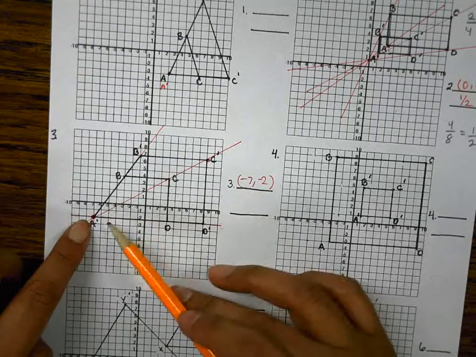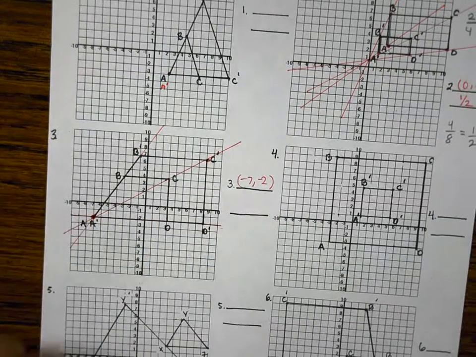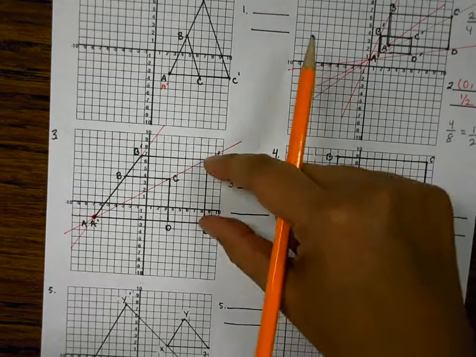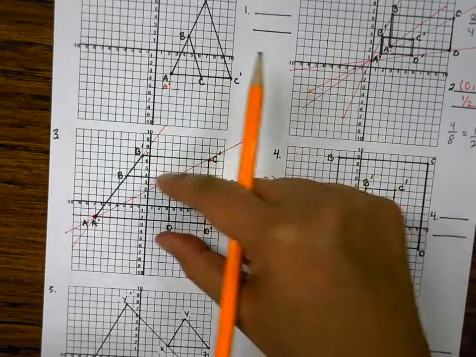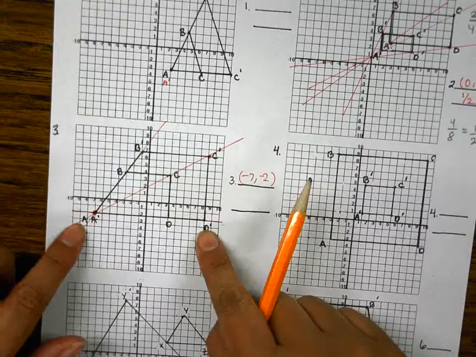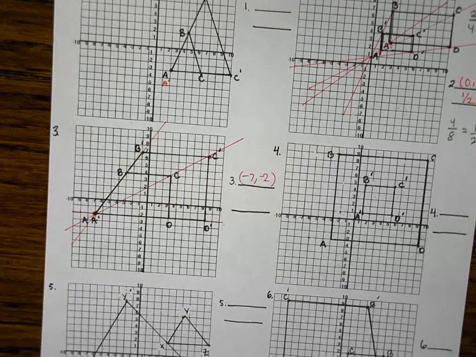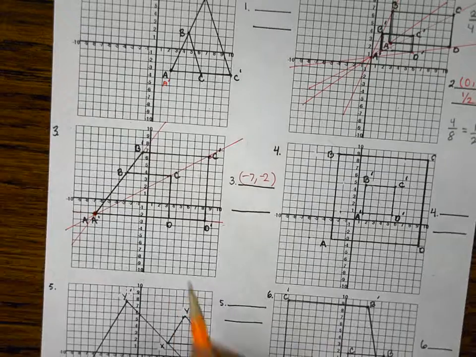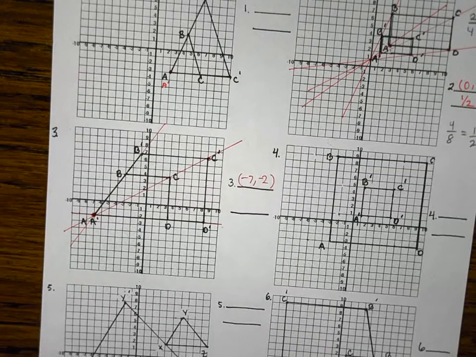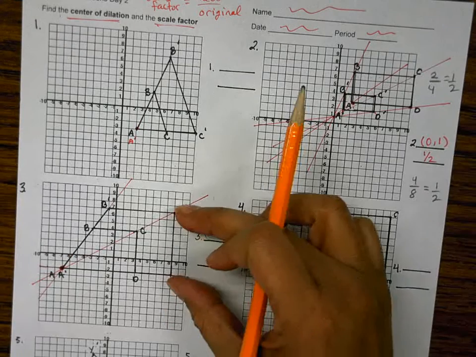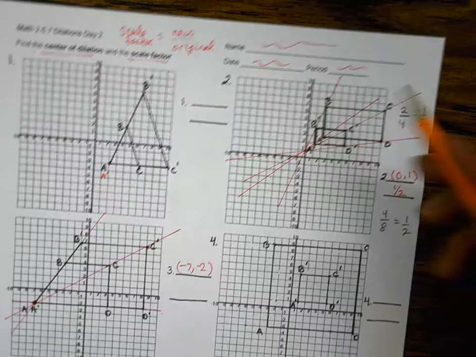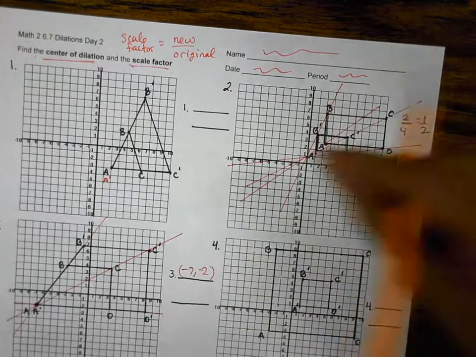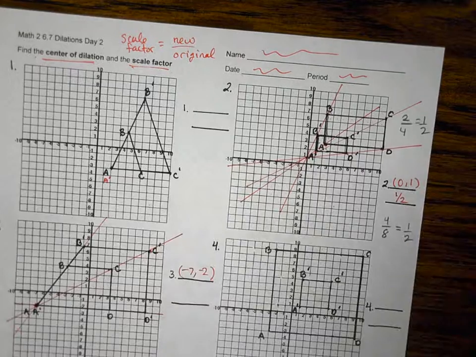So I am going to do a vertical side or a horizontal side. I'm going to pick these two only because I can see them. They're easy rather than the overlapping ones down here. So I am going to put new over original. Now, keep in mind, your new is not always going to be bigger, like this one is. This is my new, and it's bigger than the original. But over here, the new was smaller than the original. So keep that in mind. It's not always big, small, small, big. It just depends on where your primes are.